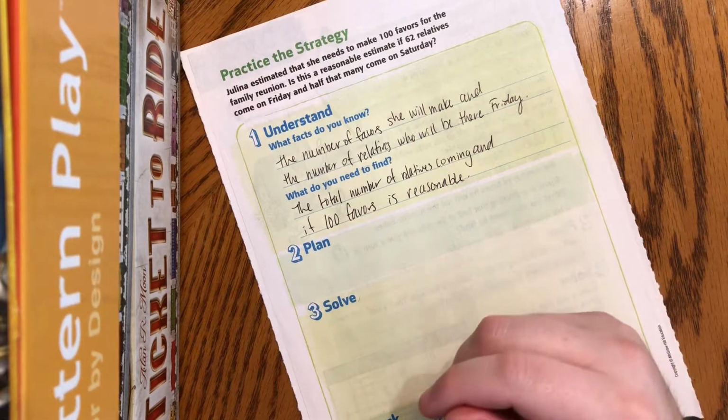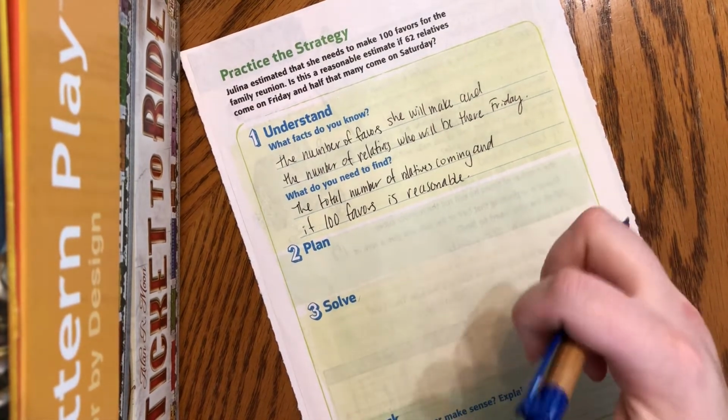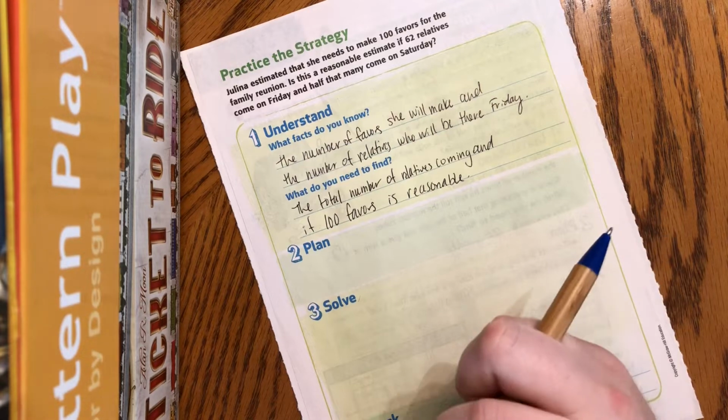So what is our plan to figure out if it's reasonable or not?